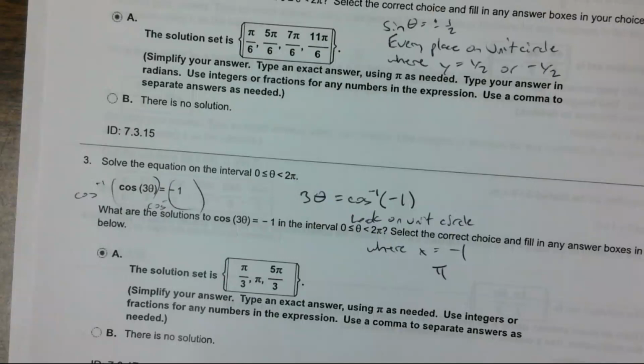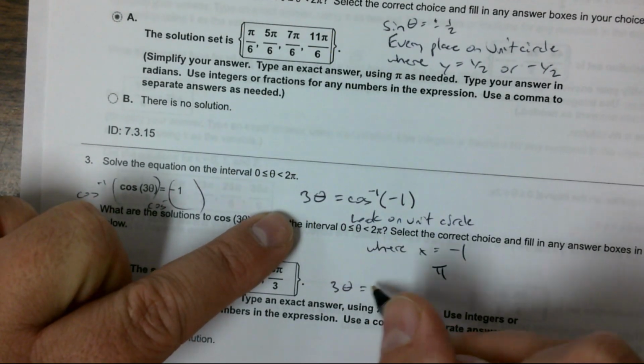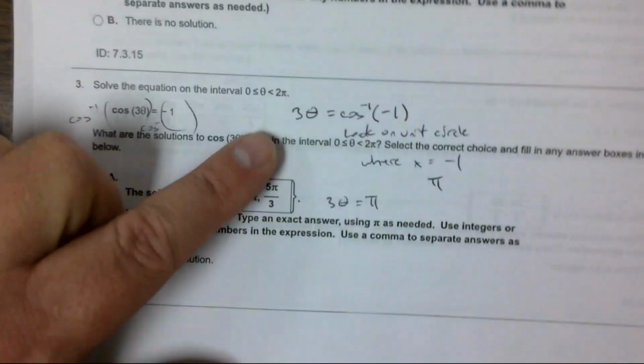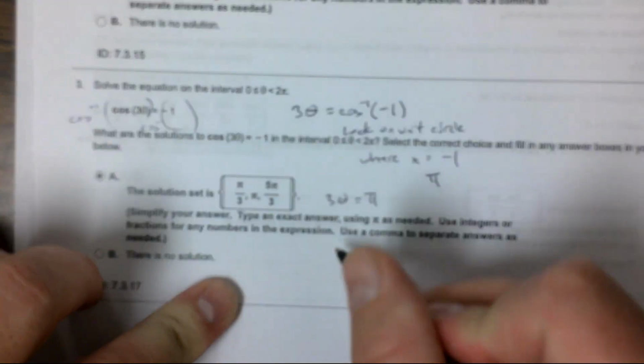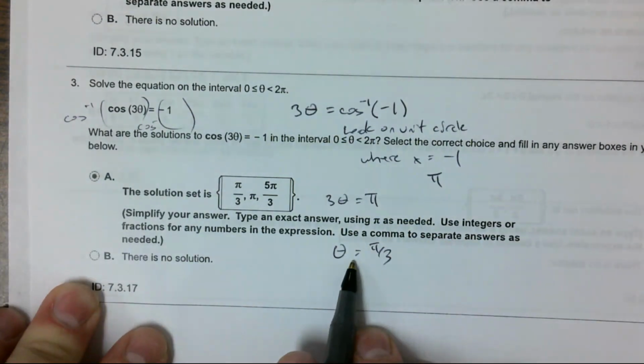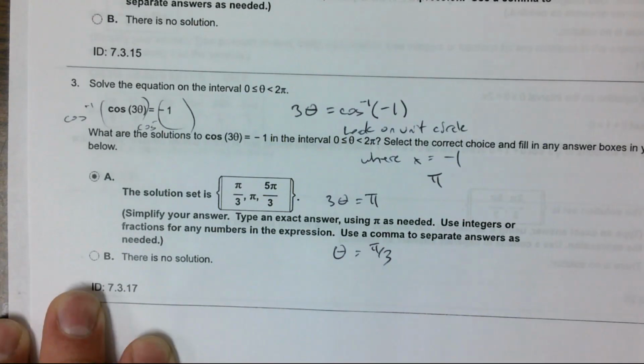Now what that means is we say 3 theta equals pi, and you're going to have to divide by 3. So theta is pi/3. So that's that answer. So that'd be your starting point.